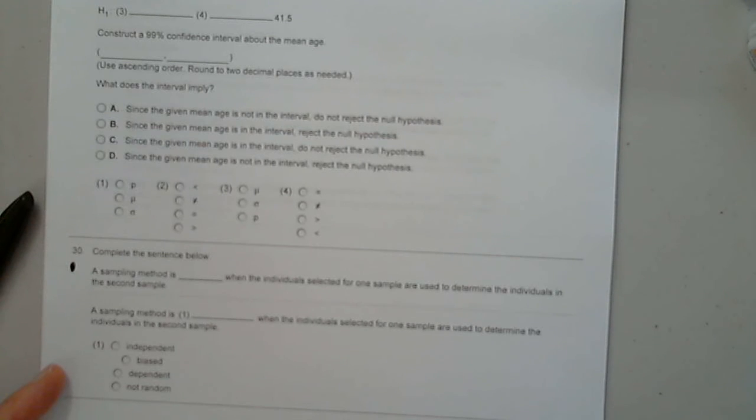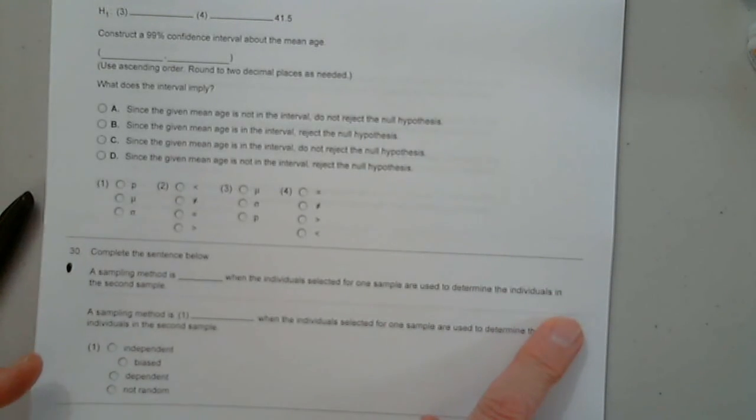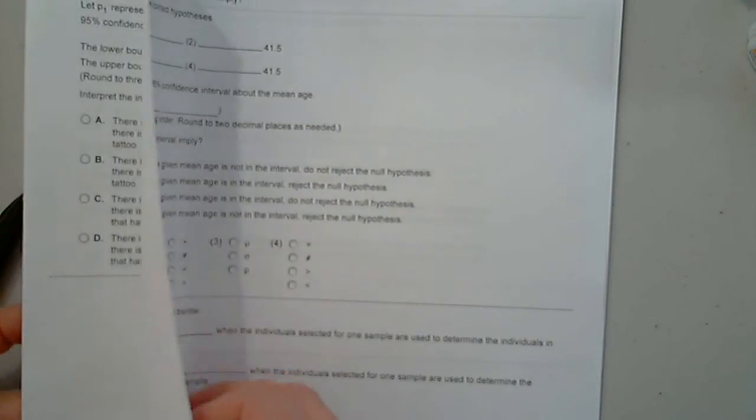The second sample is dependent on the first. I chose you on the first one, I have to choose you on the second one after you finish exercising. A sampling method is independent when the individuals selected for one sample are not used to determine the individuals in the second. Great job. Thank you.